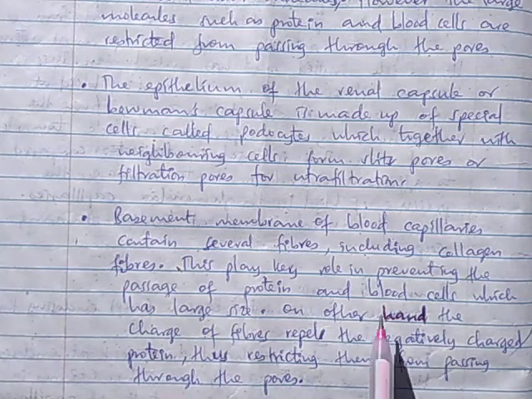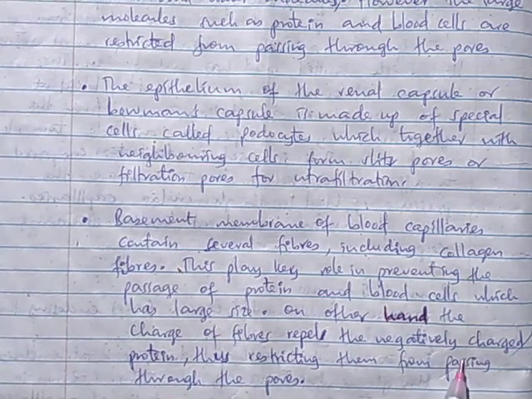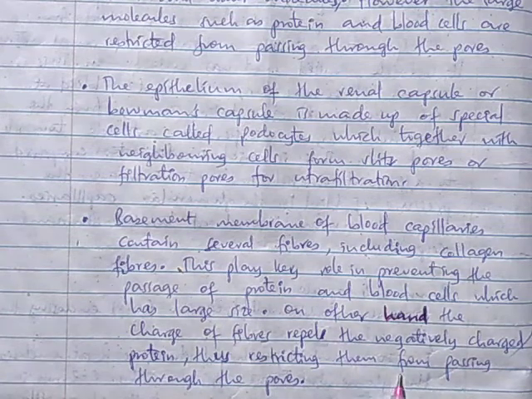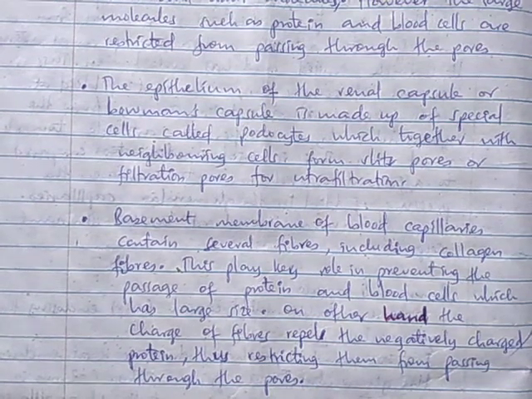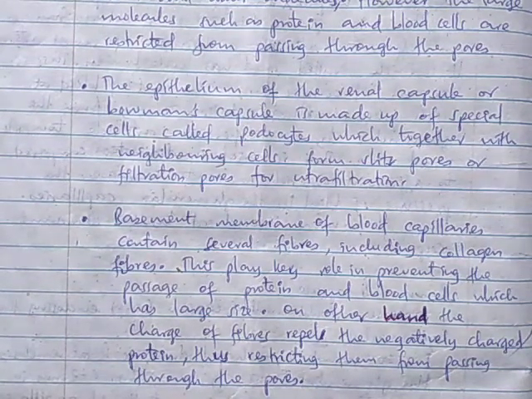On other hand, the charges of fiber repel the negative charged proteins, thus restricting them from passing through the pores. Kuna collagen fiber ambazo zenyewe ziko negatively charged. Sasa negatively charged collagen fiber maana yake protein nazo negatively charged. So they repel each other.